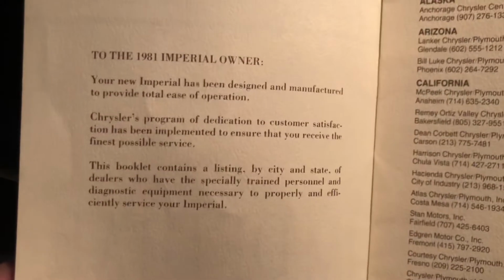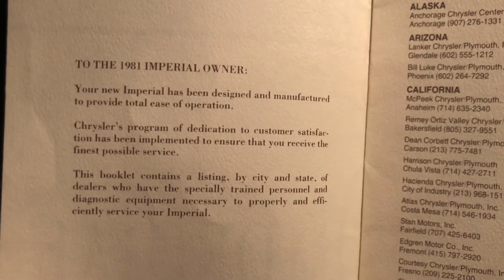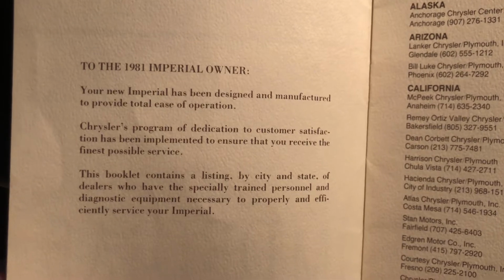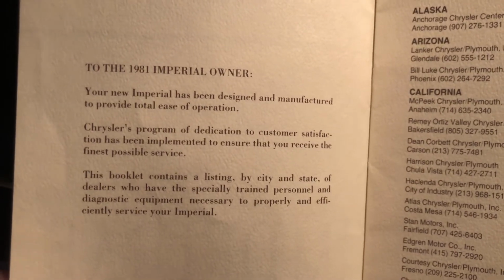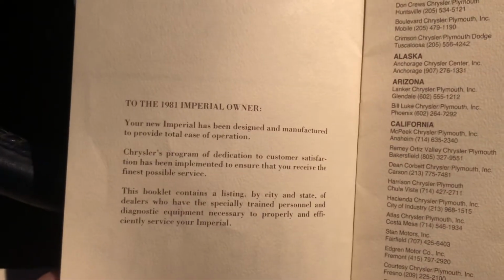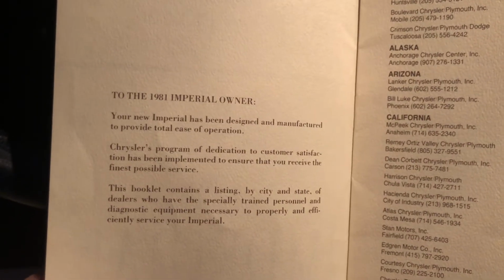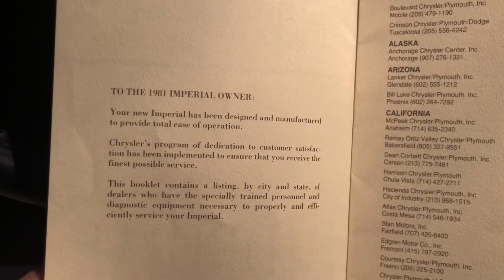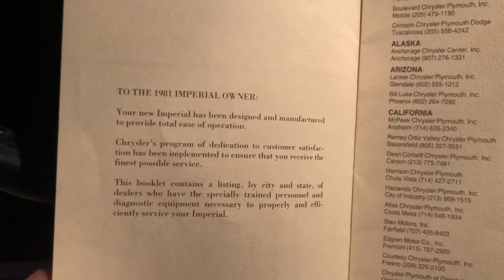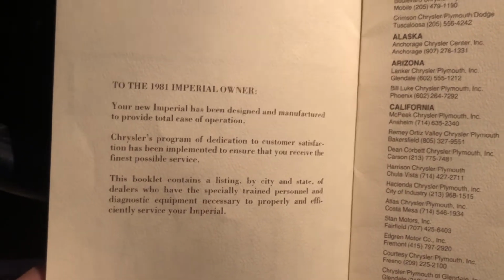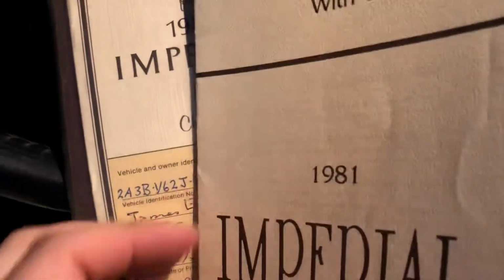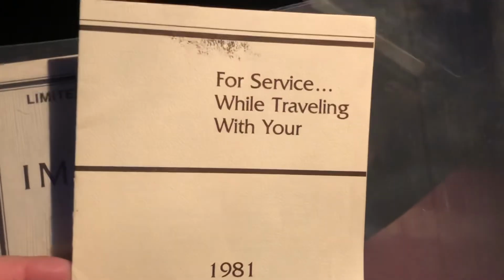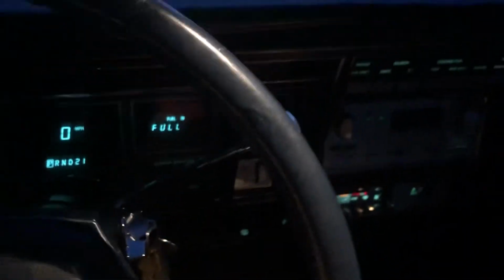It says, to the Imperial owner, the new Imperial has been designed and manufactured to provide total ease of operation. Chrysler's program of dedication to customer satisfaction was implemented to ensure that you receive the finest possible service. This book contains a listing by city and state of dealers who have specially trained personnel and diagnostic equipment to properly and efficiently service your Imperial. And then you take it to them, and they would never be able to figure out this lovely EFI system, which I have on right now.